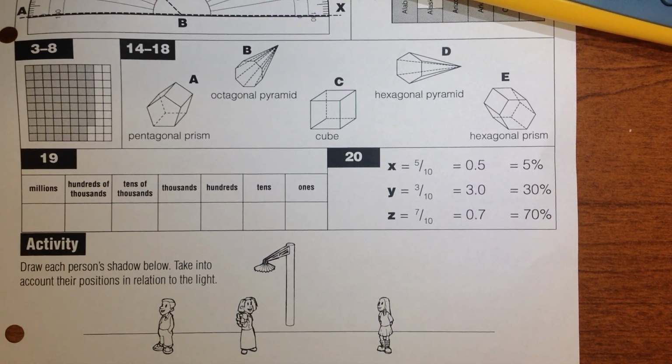8 is in my thousands column. 4 is in my hundreds of thousands column. 5 is in my ones column. 7 is in my millions column. 6 is in my tens column. 2 is in my tens of thousands column. 0 is in my hundreds column. Now take your number and write it on line 19.